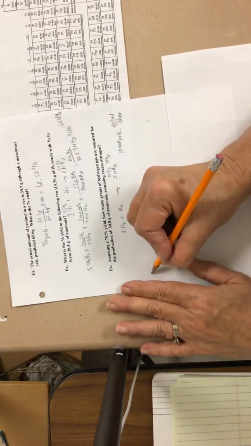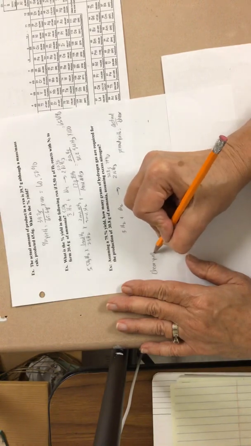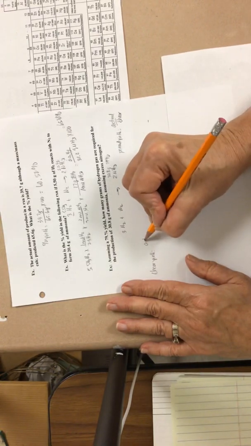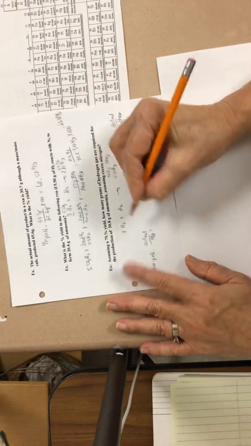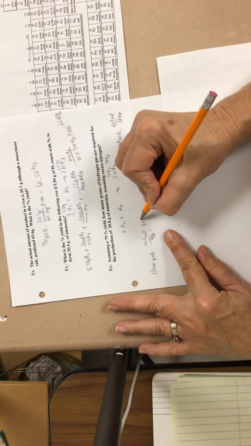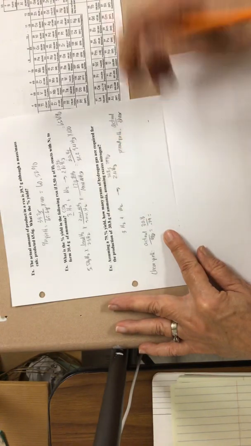So we could say theoretical yield is equal to actual over percent. So you actually got 30.8, but you only had 79%, so I'm going to do 0.79.